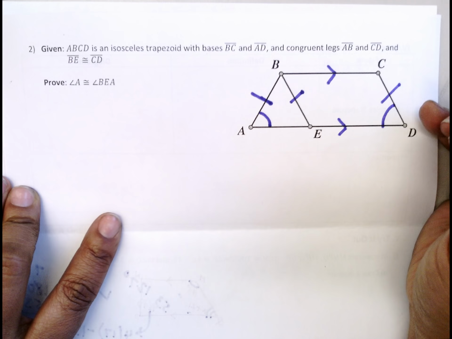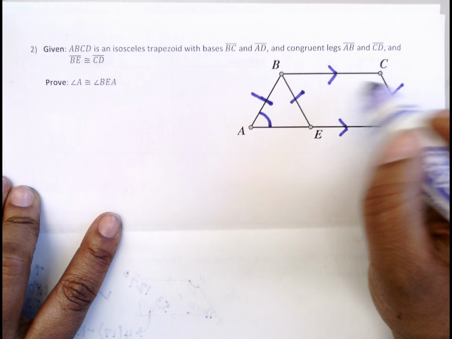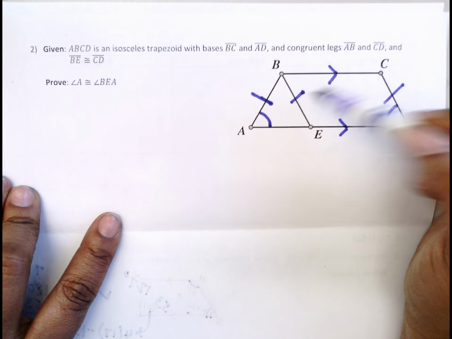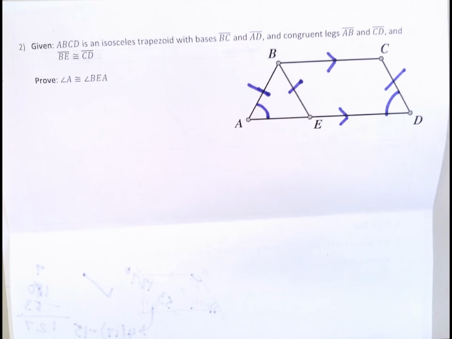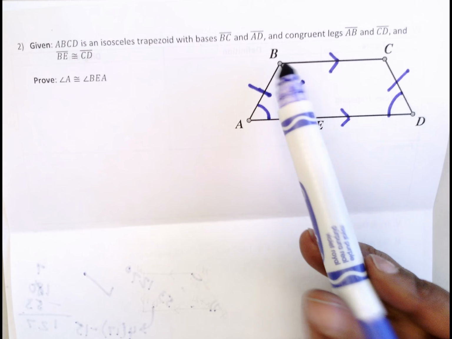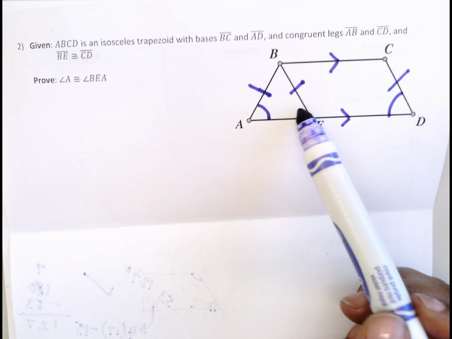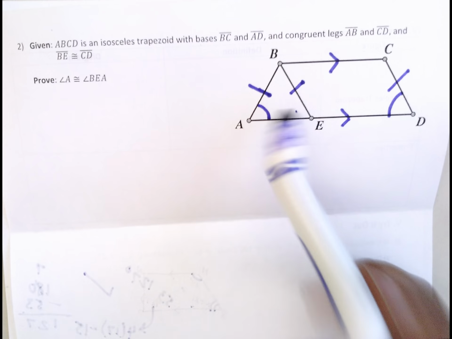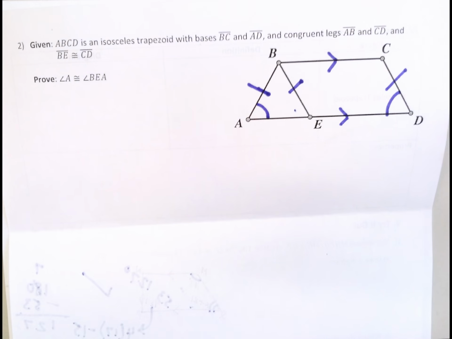BE is congruent to CD. So BE is congruent to CD, and we're trying to prove that angle A is congruent to angle BEA. So we're trying to prove that it's congruent. These two angles are congruent to each other, okay?